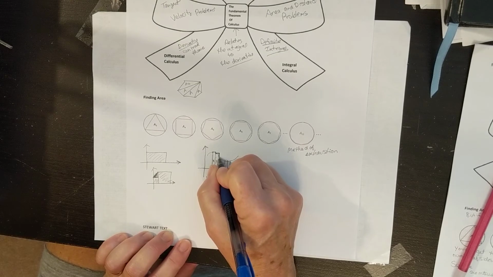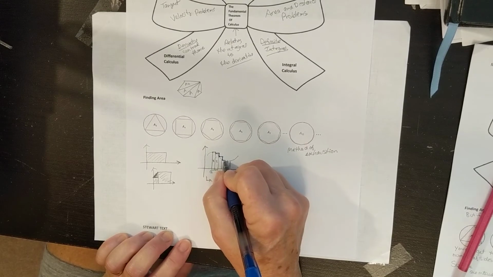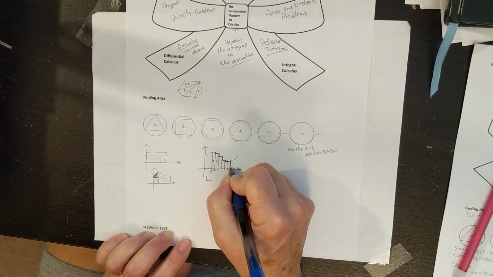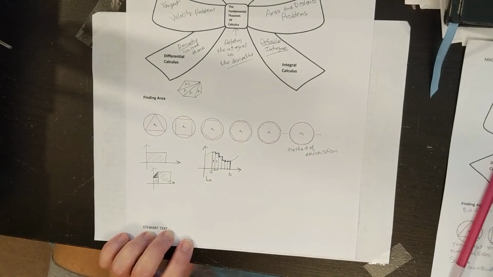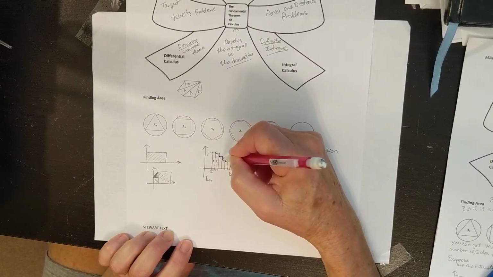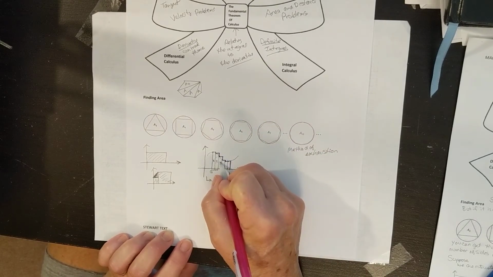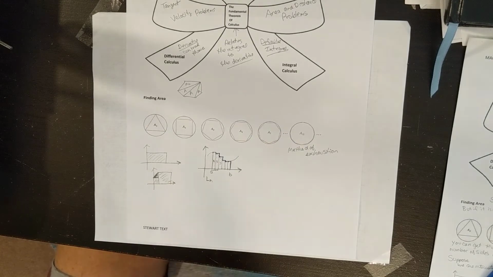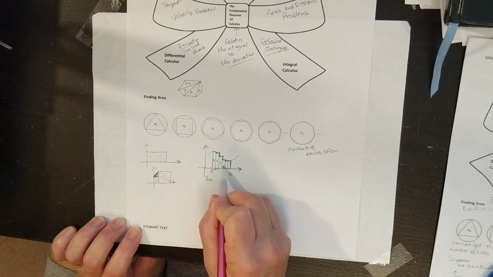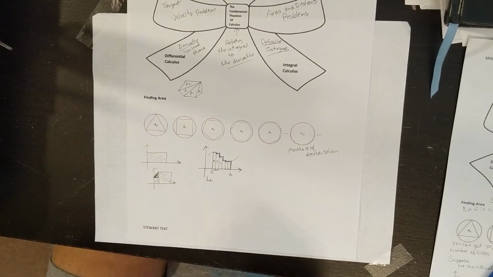So on the third one, here's where it hits the curve. This is going to be the height. This is going to be the height. And this is going to be the height. So we let the left side determine the height right there. And we see that right here there's a little bit of an overestimate because it's bigger. But it's an estimate. So that's how you would draw it. And you could add up the area of this rectangle plus this one plus this one, and that would give us an estimate of the area under the curve.